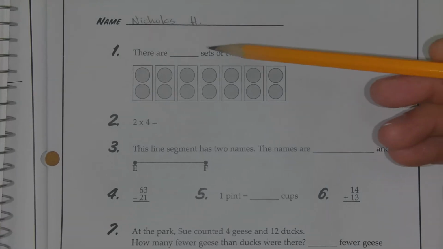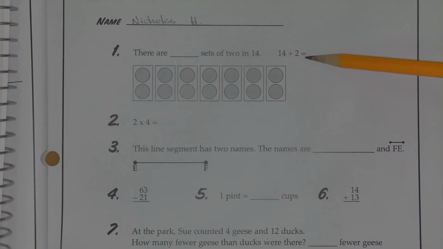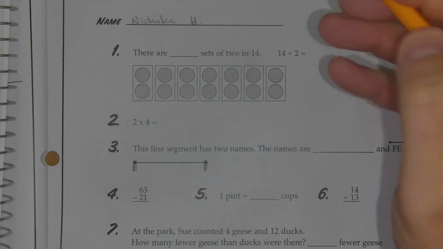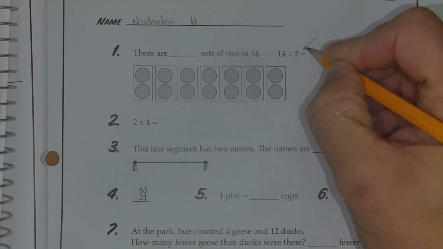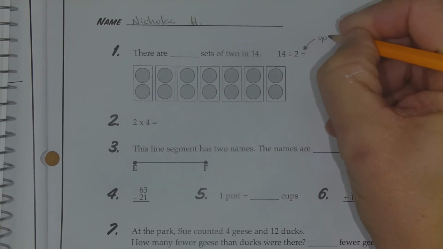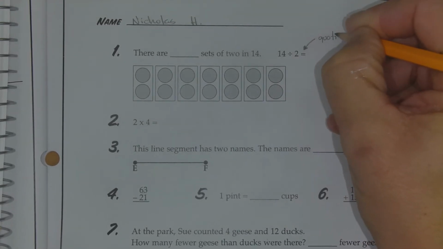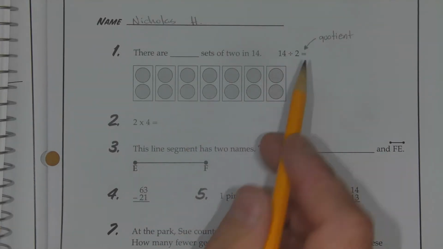Number one, how many sets of 2 are in 14, or 14 divided by 2 equals? I just want to get you familiar with one word. When we have the answer in a division problem, that is called a quotient. The answer to a division problem is called a quotient. So you're looking for the quotient of 14 divided by 2.